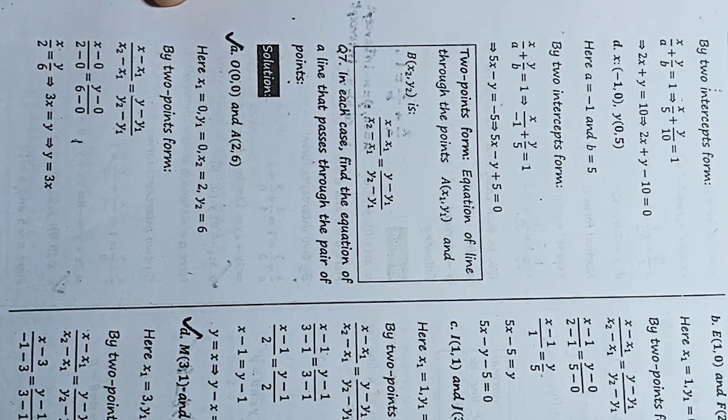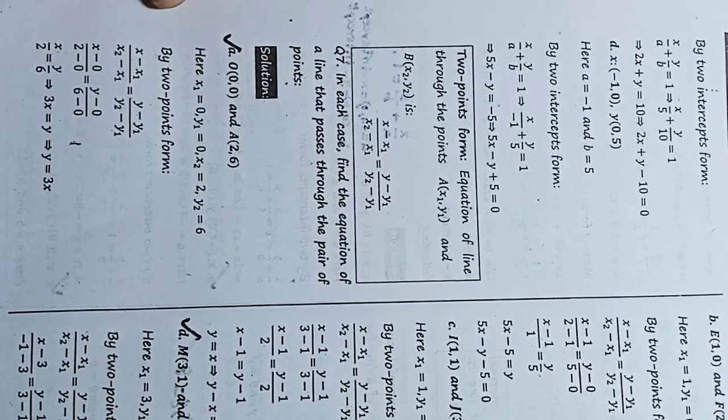We have the two point form, which is x minus x1 divided by x2 minus x1 equals y minus y1 divided by y2 minus y1. So putting in the values of x1, x2, y1 and y2, after simplification we get x over 2 is equal to y over 6. After cancellation, we can write 3x is equal to y, or y is equal to 3x. Similarly, you can do part D of this question. Now, students, we come to question number 8.